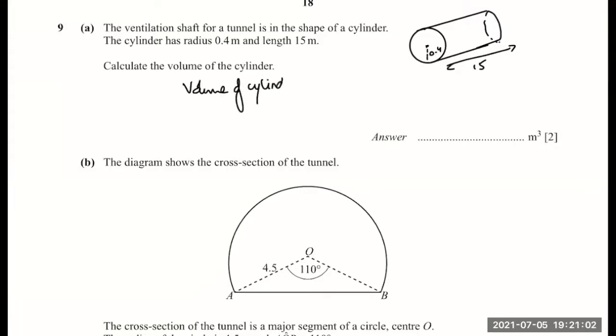Volume of cylinders has a formula, pi r square h, so 3.142 into 0.4 square into h or length. So in this case it's the length, so I'm going to call that the height. Okay, what do I get? I get 3.142 into 0.4 square into 15. That gives me 7.54.